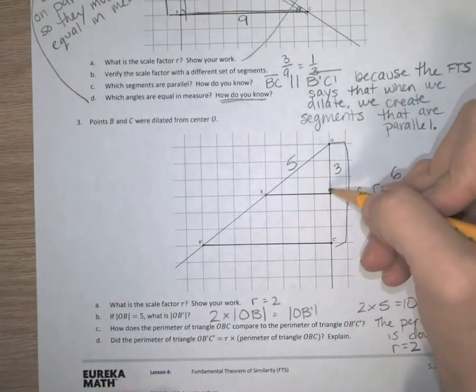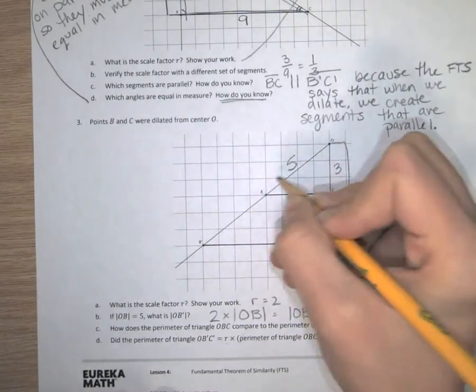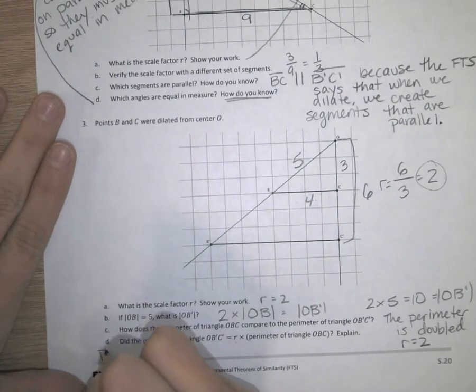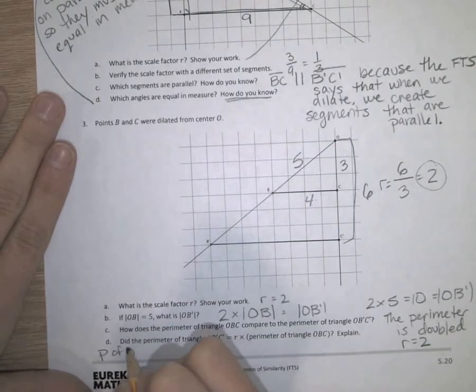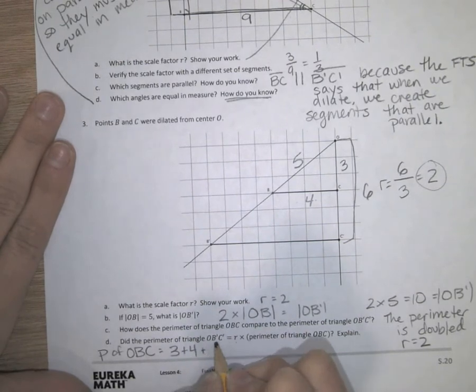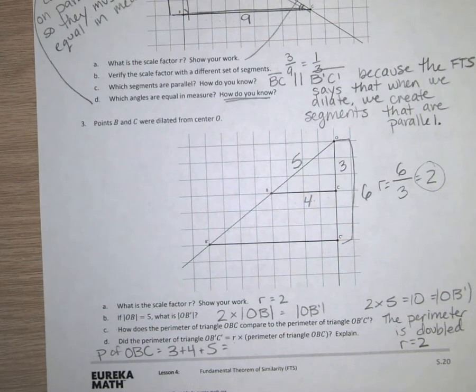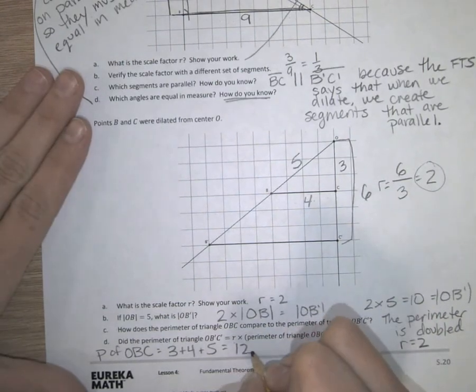This is 3. This one is 1, 2, 3, 4, and then 5. So the perimeter of OBC is 3 plus 4 plus 5. 3 and 4 make 7. 7 plus 5 is 12.